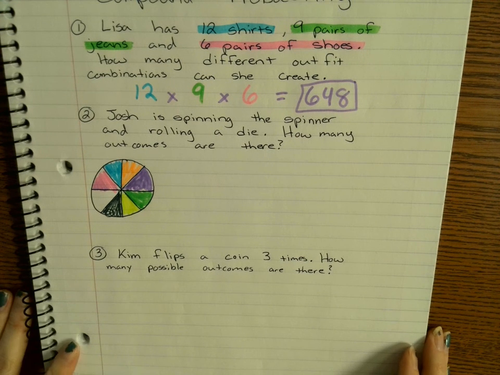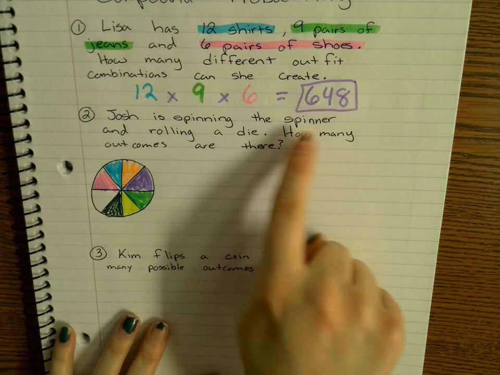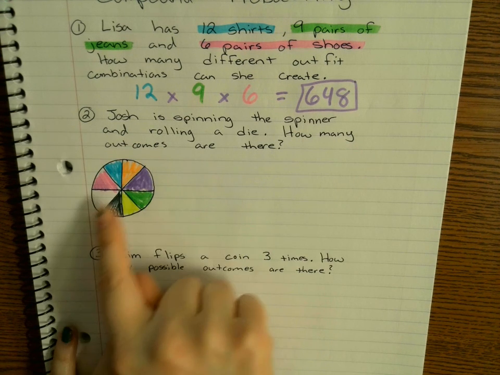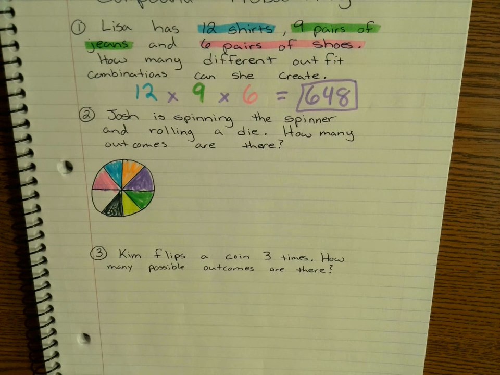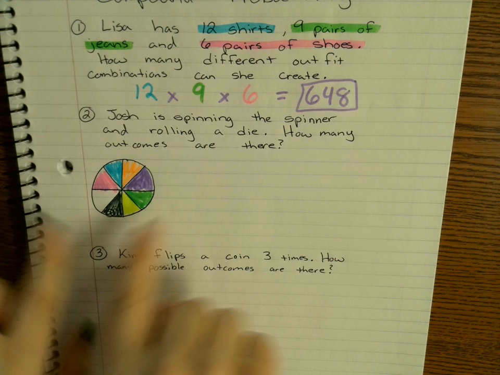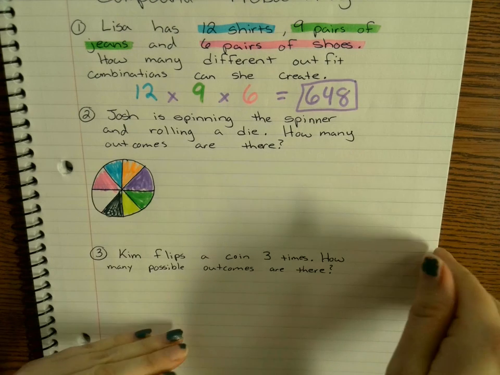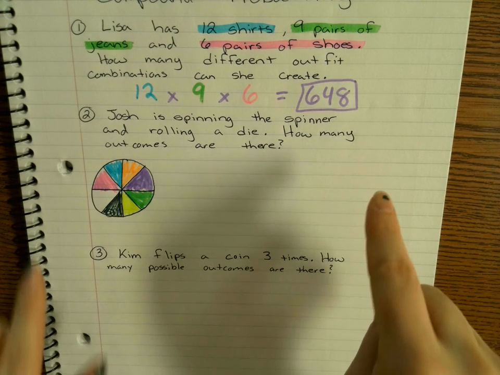Okay, for problem number 2, Josh is going to spin this following spinner, and he's going to roll a die. We want to know how many total outcomes there are from spinning the spinner and rolling the die simultaneously. How many outcomes are there?